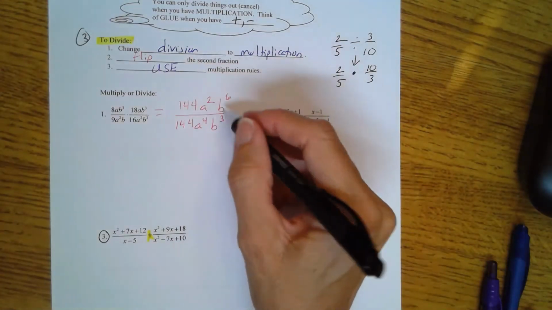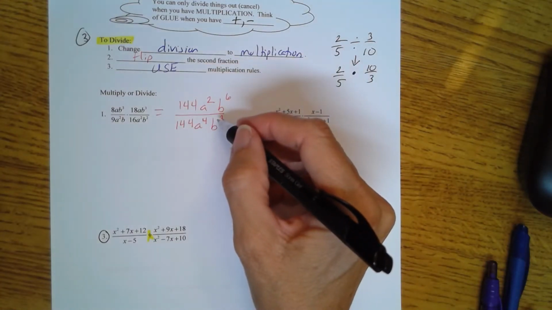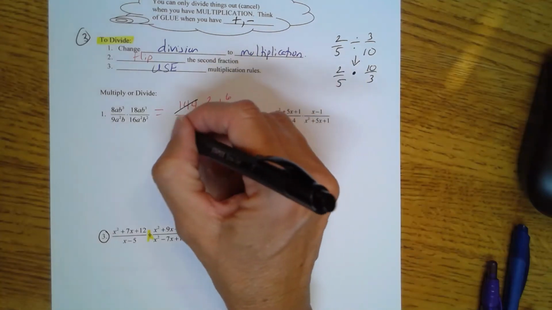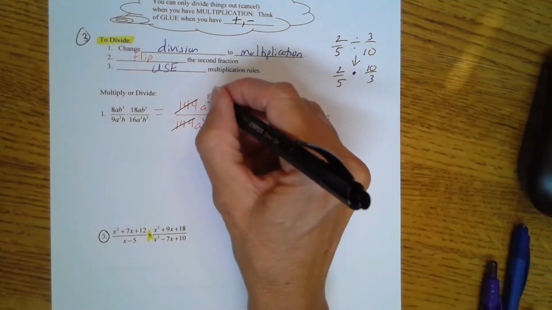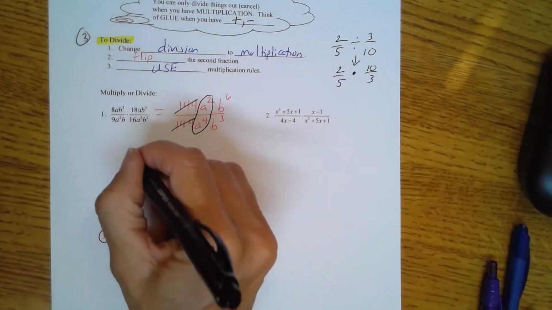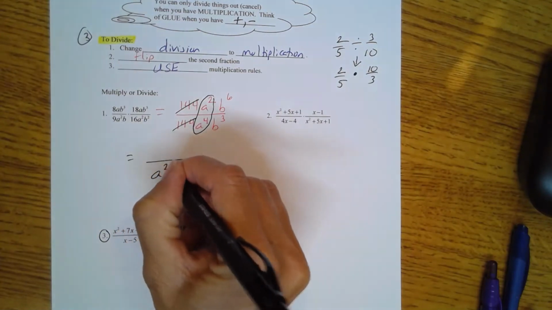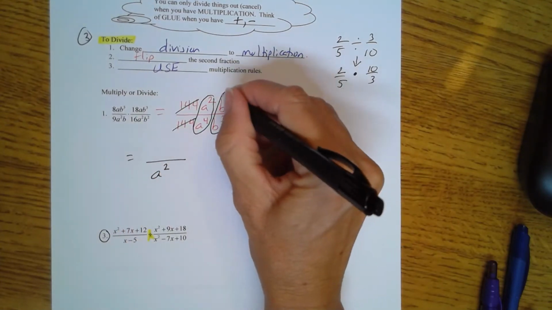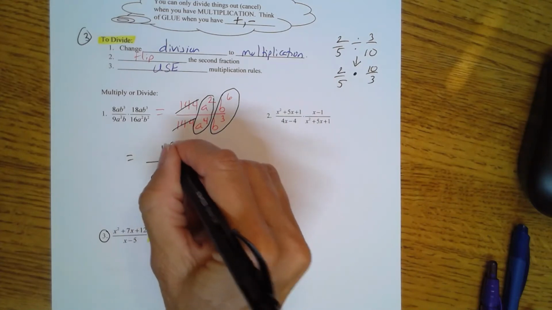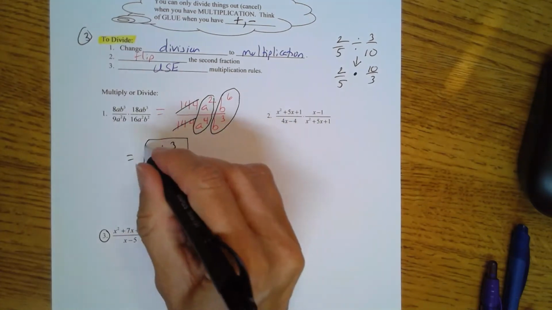So then, because we have no plus signs or minus signs, we can go ahead and divide any common factors. So 144 is gone. When you're dividing, you subtract exponents, so I end up with an a squared on bottom. And when I am dividing, I subtract exponents, so I get b to the 3rd on top. And that's it.